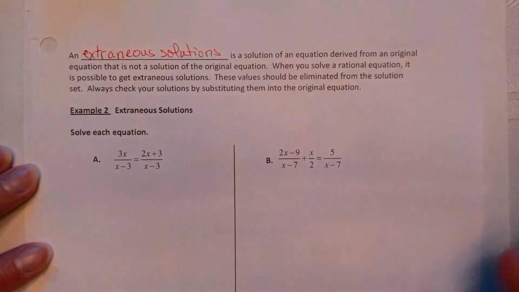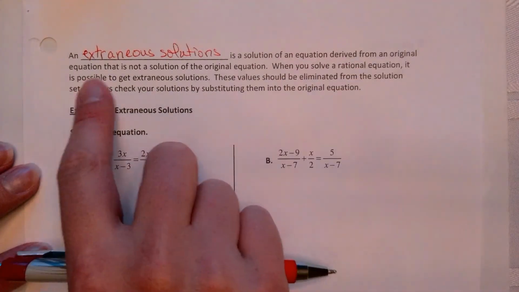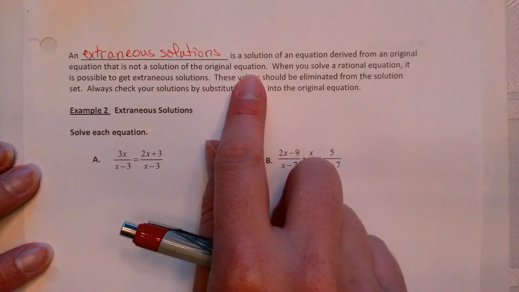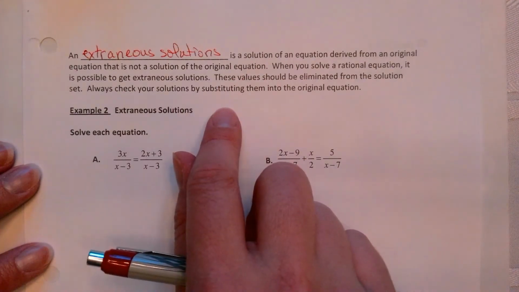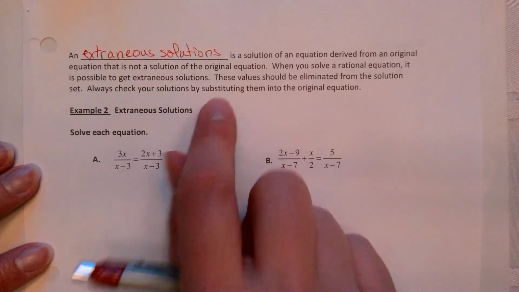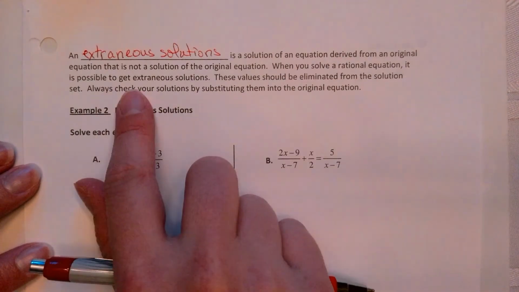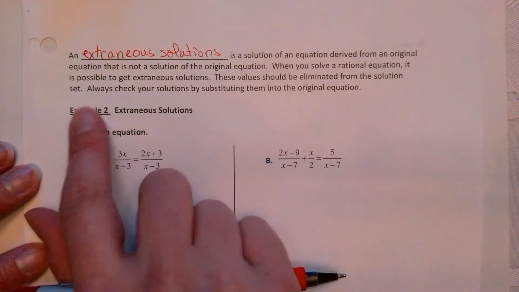All right, so an extraneous solution is a solution of an equation derived from the original equation that is not a solution of the original equation. Basically, in short, you get these extraneous solutions because they interfere with a domain restriction. Something that we have canceled out and not worried about hasn't affected our answer, but it will affect us if we go back to the beginning. So when you solve a rational equation, it's possible to get these extraneous solutions. These values should be eliminated from the solution set.